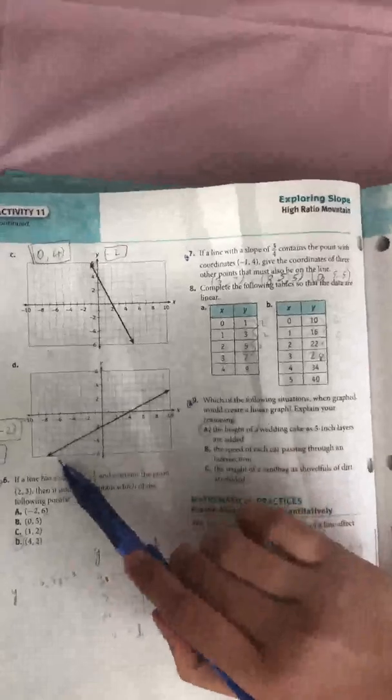So let's move on to 10. 10 says, how does the value of the slope of a line affect the steepness? As you know, the higher the value of the slope, the steeper the line is. Let's use this graph right here. This is not very steep, right?